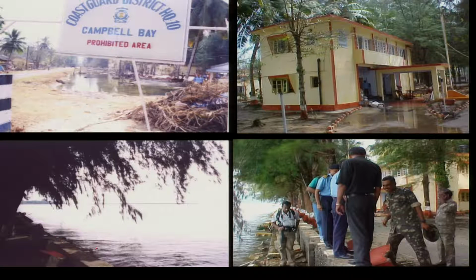This is the boundary wall, and after this they had almost a 60 to 70 meter wide beach, which they now do not see, because this area got subsided, and they frequently face the problem of inundation during high tide.